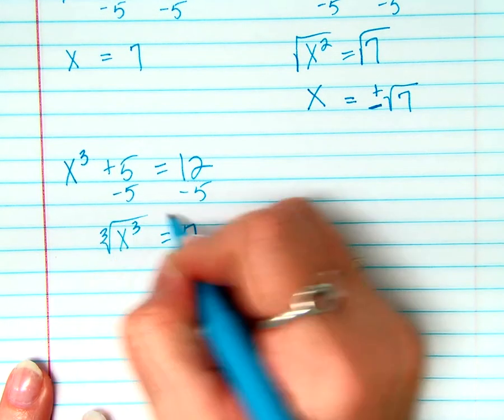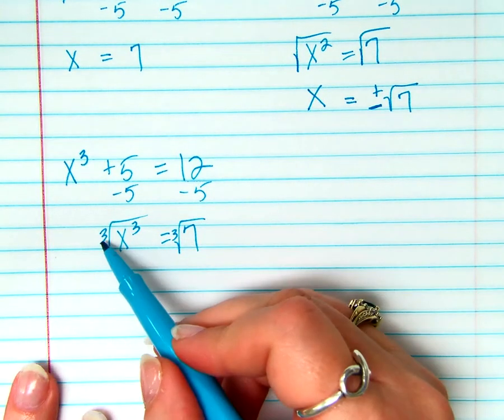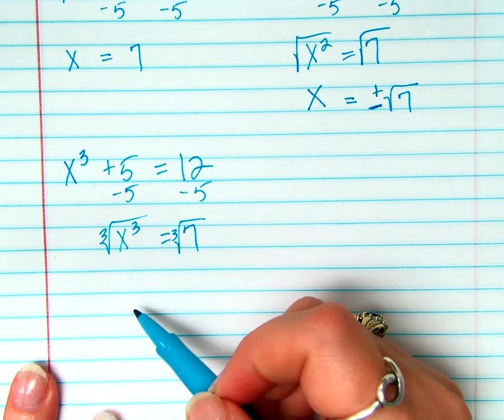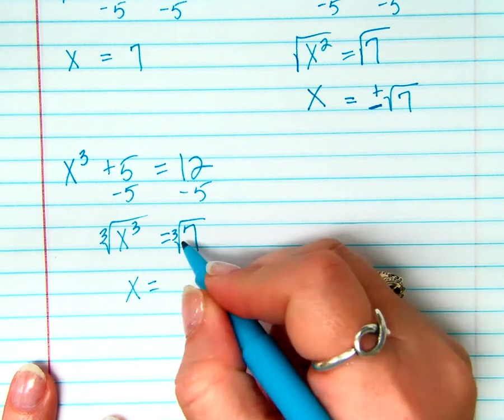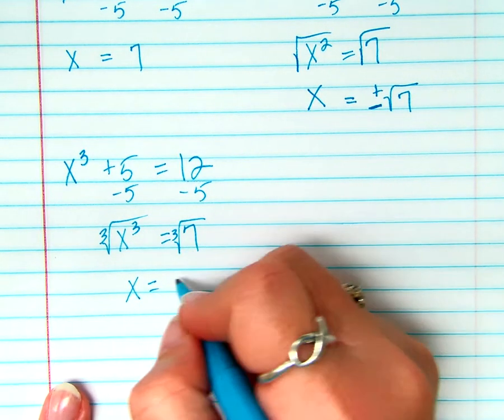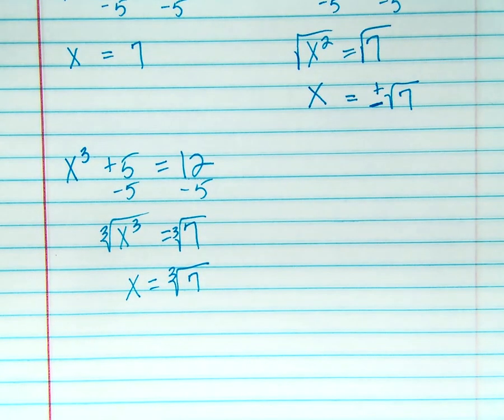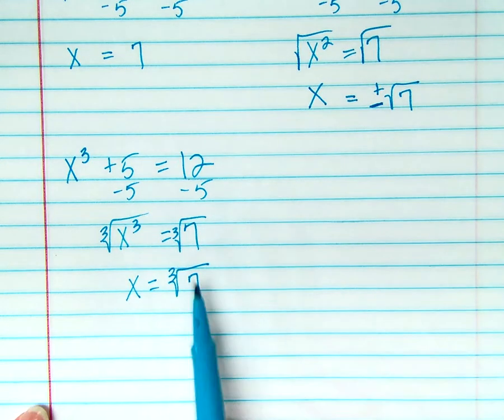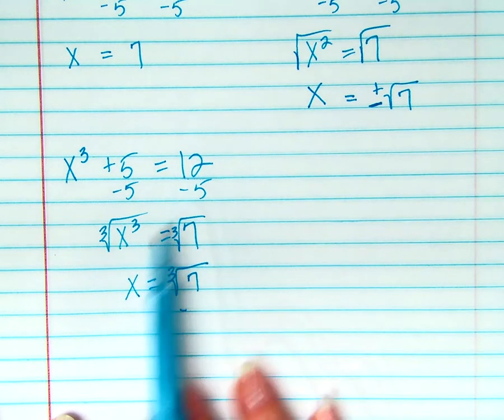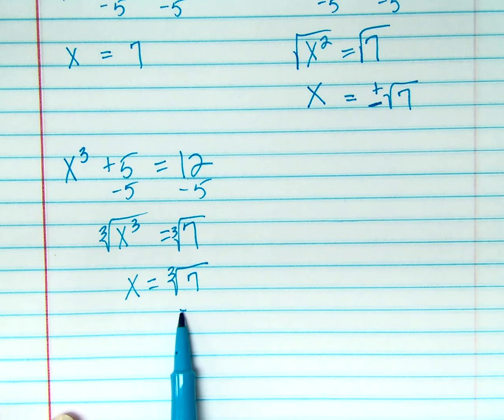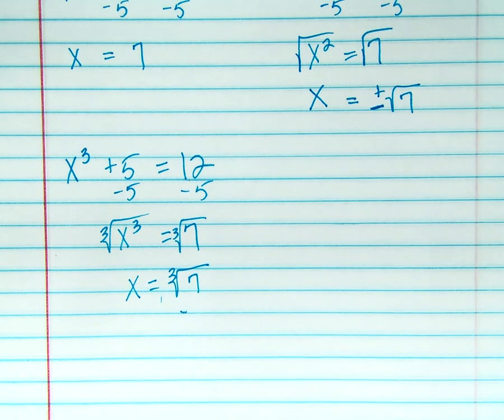That's exactly right. Cube root there, cube root there. What is the cube root of x cubed? X. Do you know what the cube root of 7 is? No, me neither. So we're just going to leave it just like that. There's no reason for us to punch that into a calculator, even though I could if I needed to, if it was a word problem that needed a specific length or a specific height. This isn't. This is just a naked problem. There's no meaning to it. It's just teaching you how to do the steps. So the cube root of 7 is all we need to write.